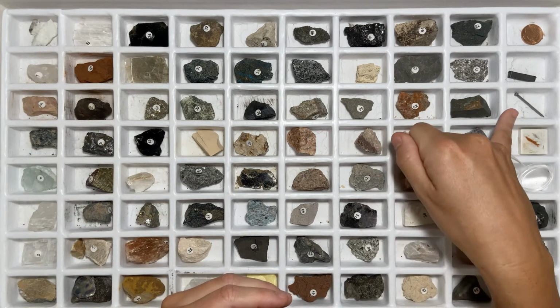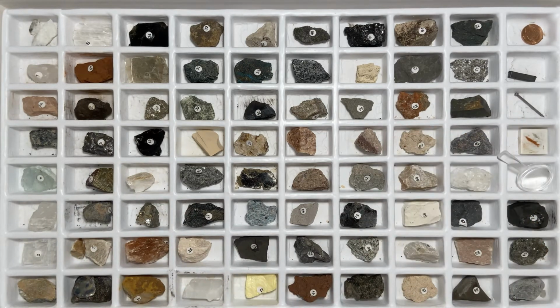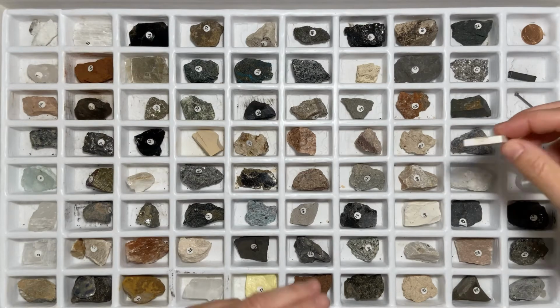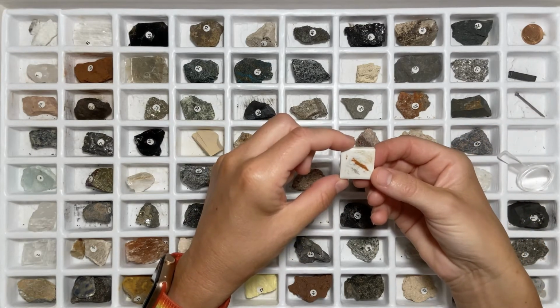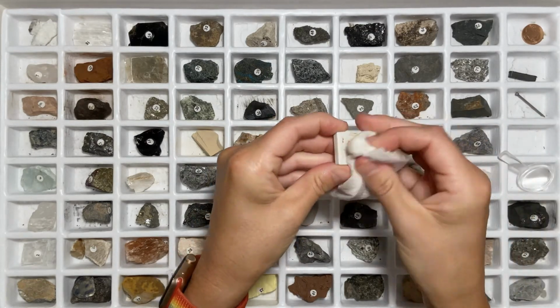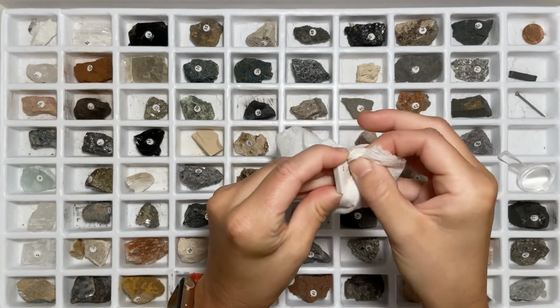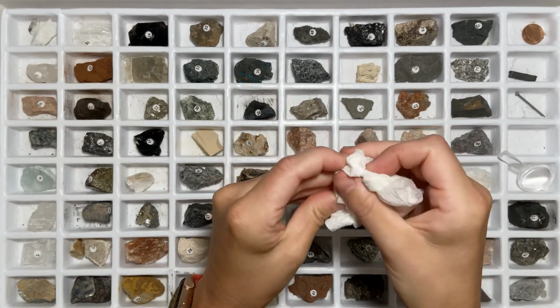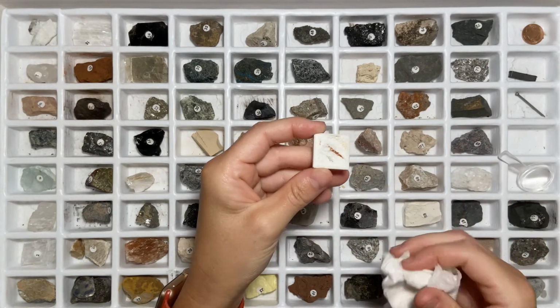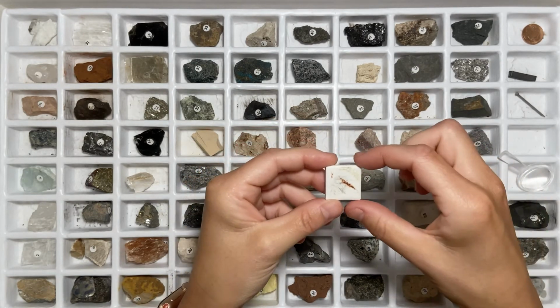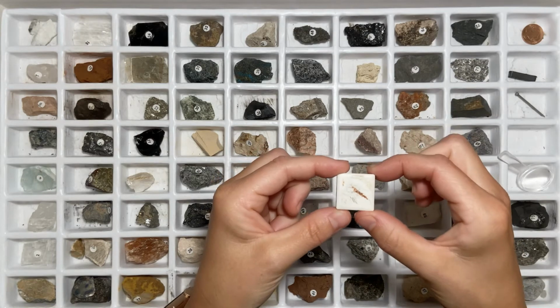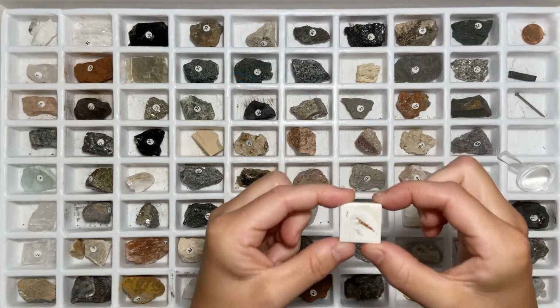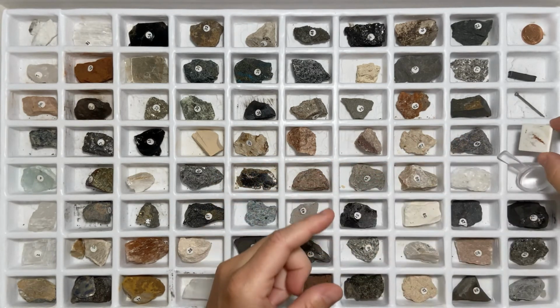I've added a nail. A steel nail is a testing tool that we can use. And you also have a streak plate. The streak plate comes included, and mine has been very well used, but yours will look nice and pretty and clean. This is one of the most important testing tools that you will receive in your kit. If you do not receive a streak plate, please let me know.